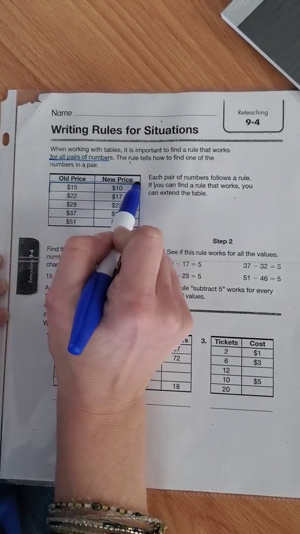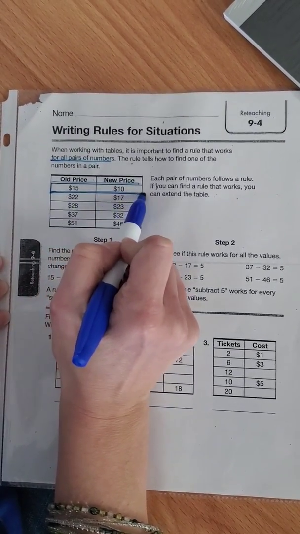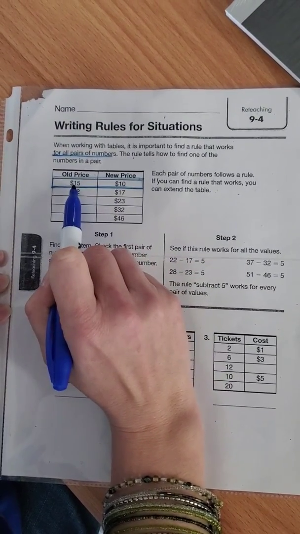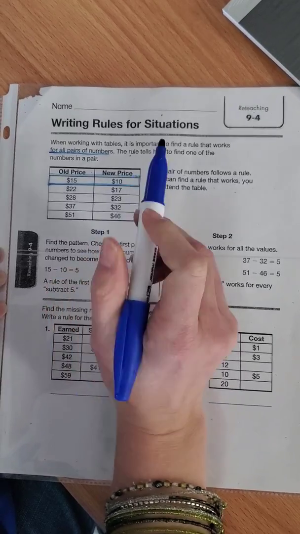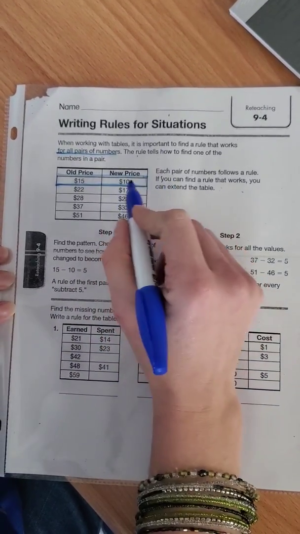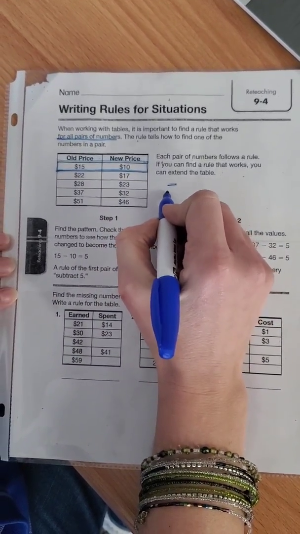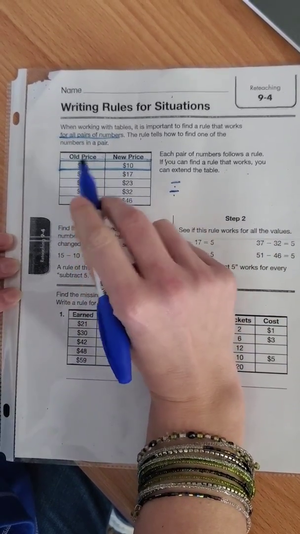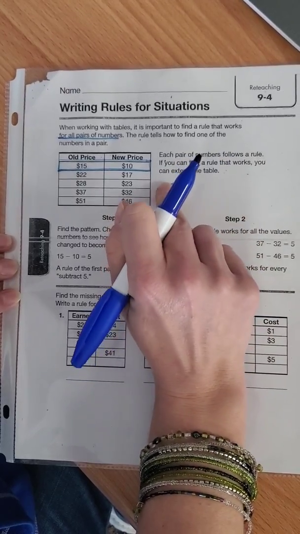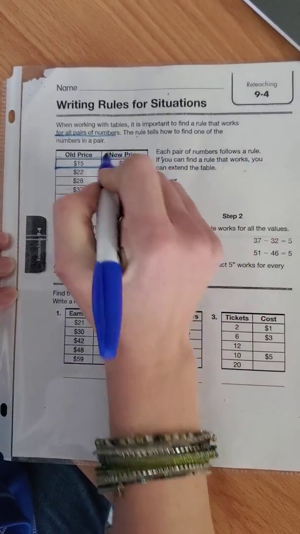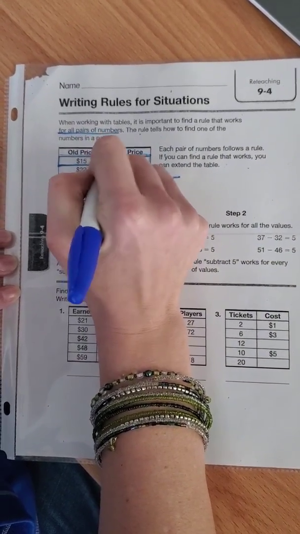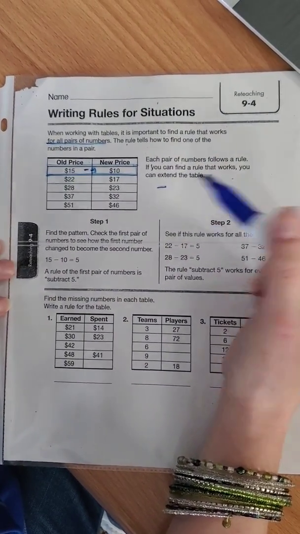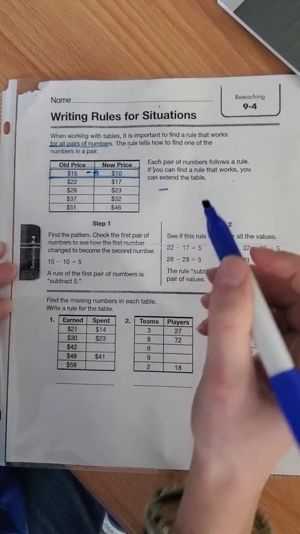We have an old price and a new price. So these two numbers are a pair. We know that something happens to turn the $15 old price to a $10 new price. Now it's going down, so I know that it's either subtraction or division. Now I don't know any fact families that include 10 and 15 that are division fact families, but I do know that if I subtract 5 from 15, I will get 10. Now I can't say that that's my rule yet until I check it with all the other numbers.